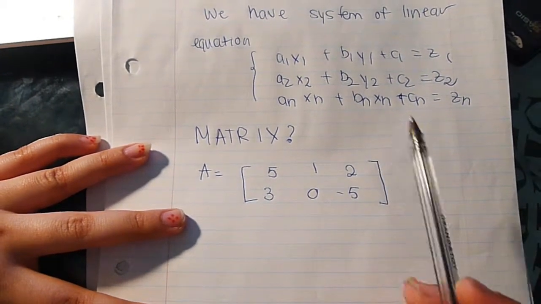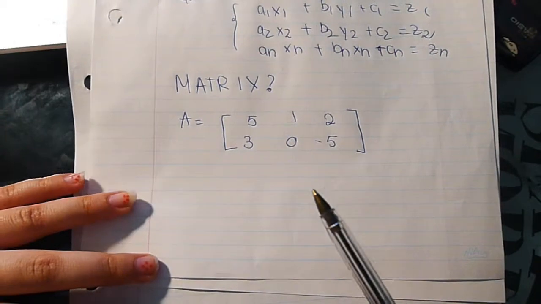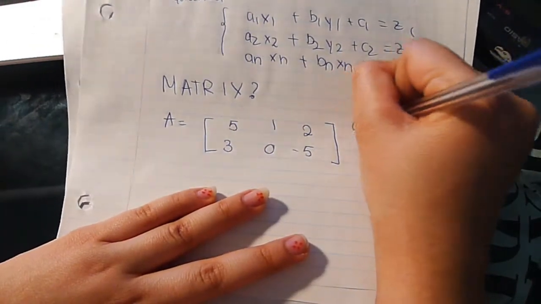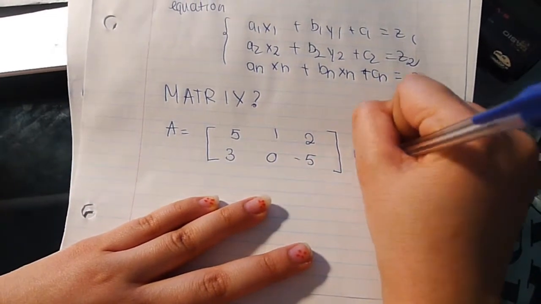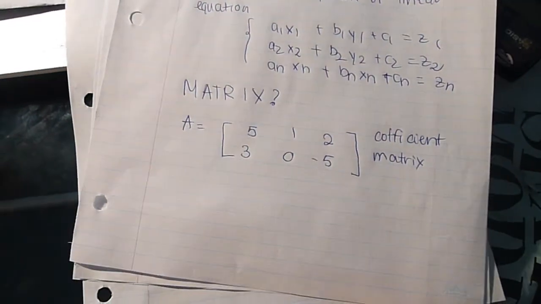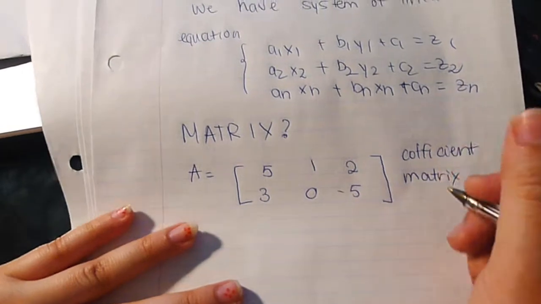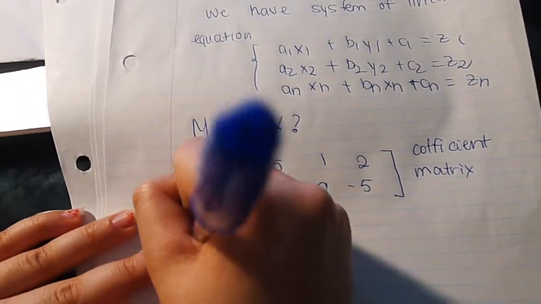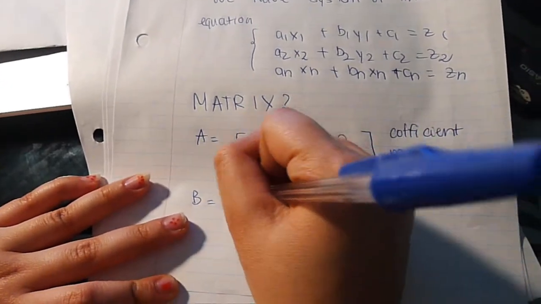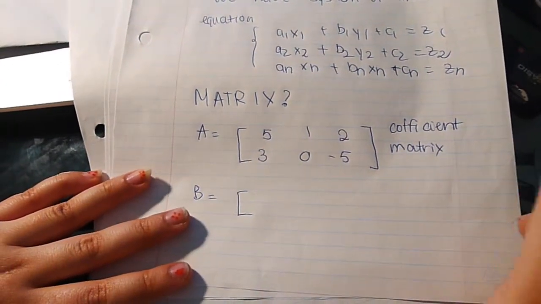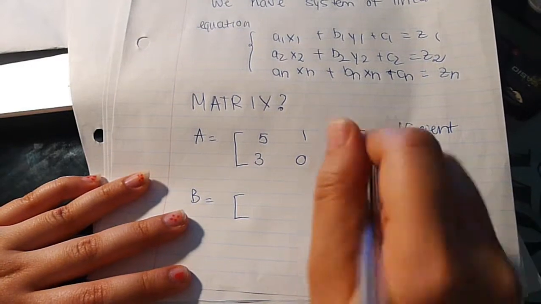In this one, that's the undefined because this is the coefficient matrix where we don't define Z. We have the other matrix, which is the augmented matrix, which includes that in the matrix.